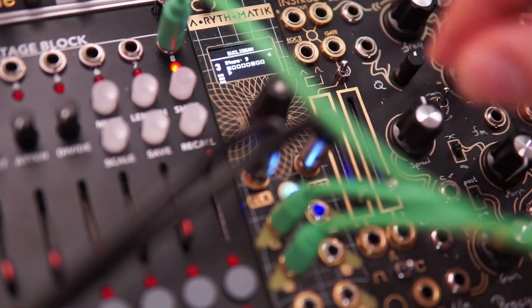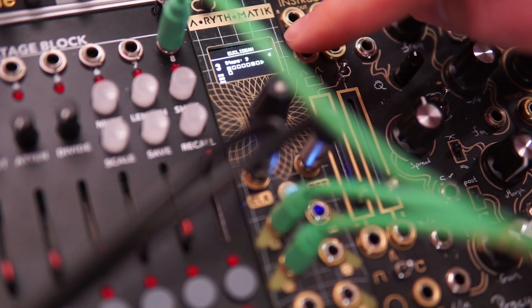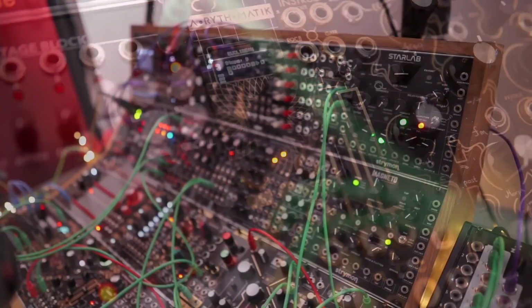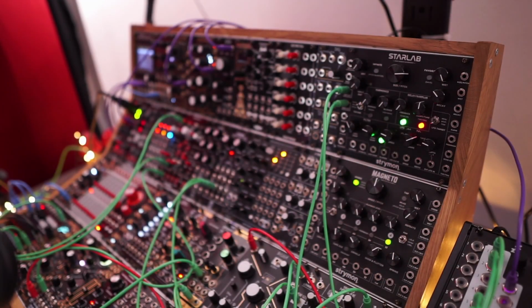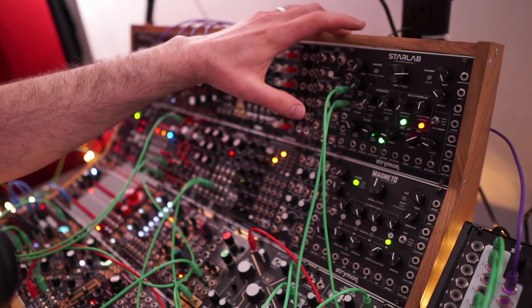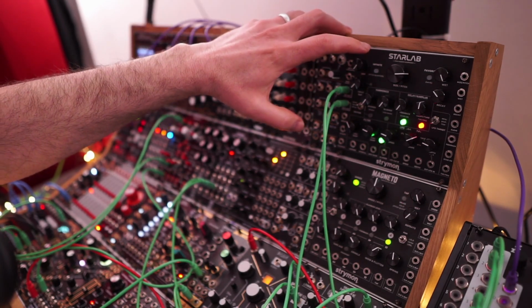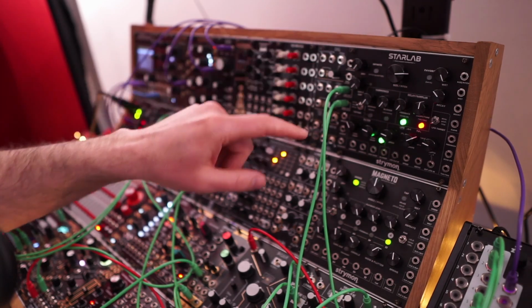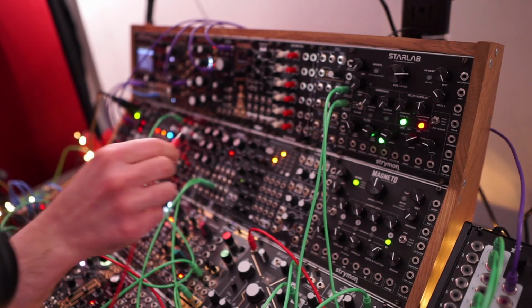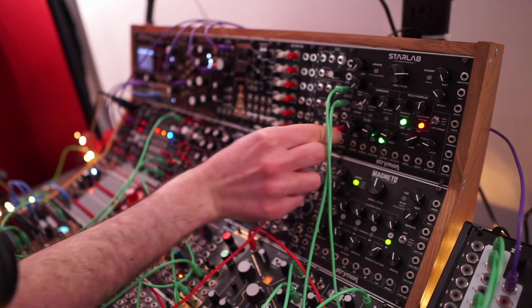So I have here another sequence, in this case with 9 steps and just 2 hits. And instead of pinging a filter, I will use it to excite a delay, which can get also quite interesting. So what I have here, I have Starlab from Strymon, which is basically a reverb module, but it has also a dedicated delay mode, which is perfect for this. So I will use the third channel of A-RYTH-MATIK, and I will ping the delay.